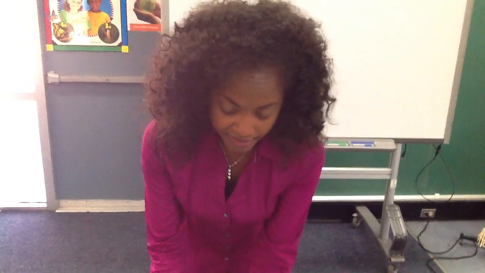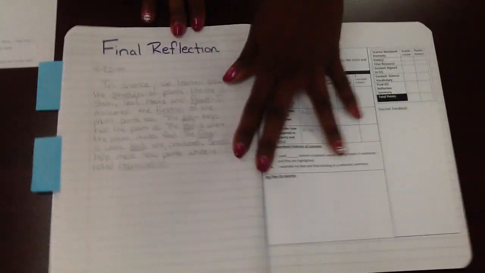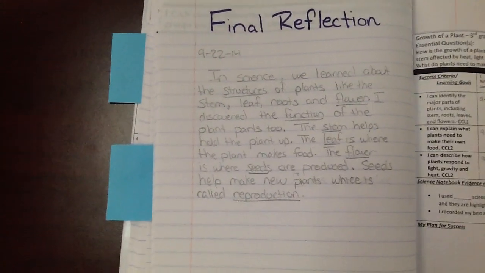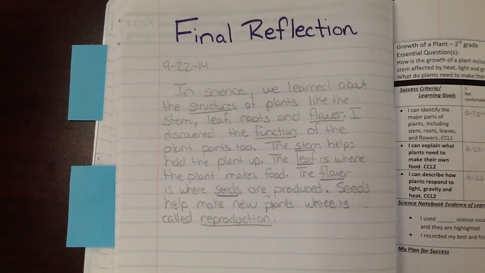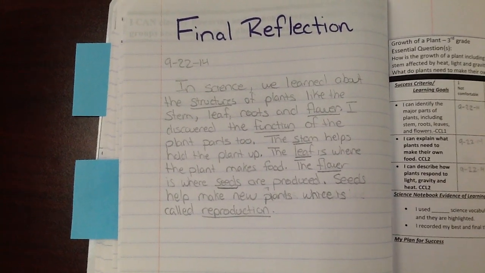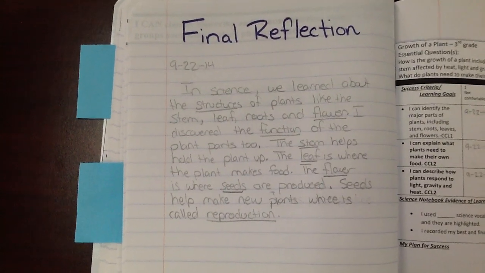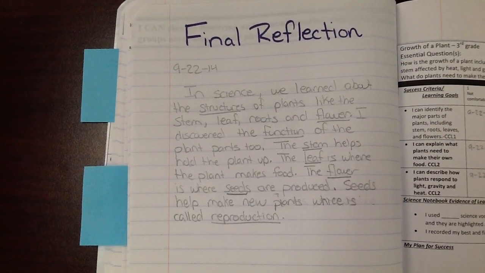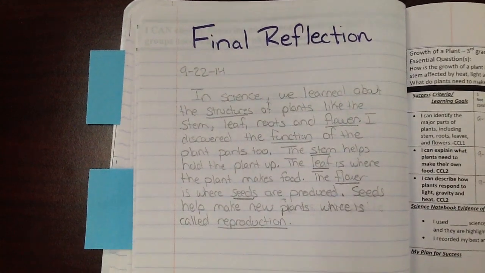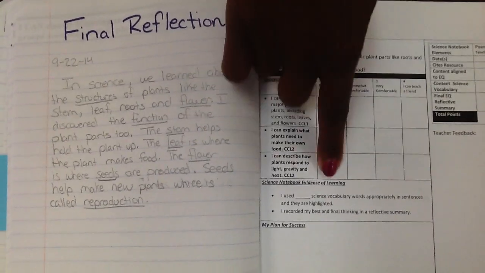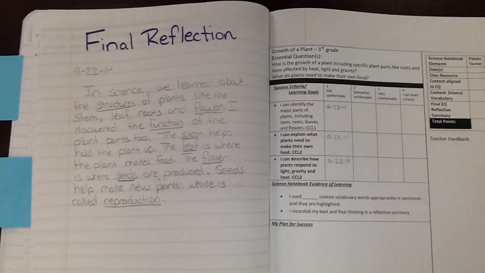So, after the workshop is over, then we're going to get to what we call the final reflection. The final reflection is written at the end of the workshop, and it explains what the student has learned. Again, notice that they're underlining their science vocabulary words and sharing what they learned with the resources that they learned from. After the reflection is done, you pass out the next success criteria, they glue it in, put their initial dates in, and you start the process again.